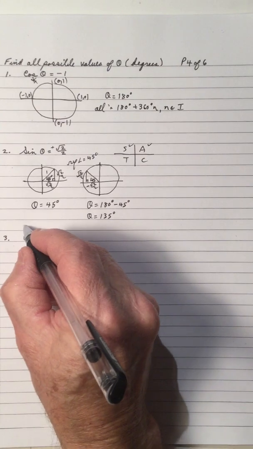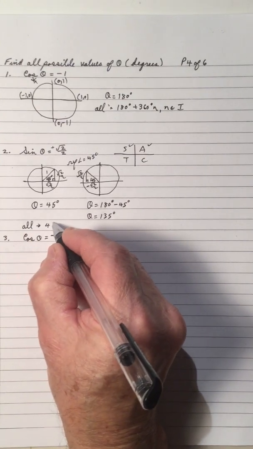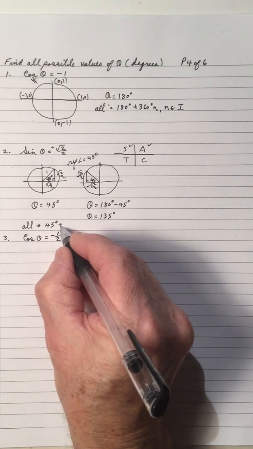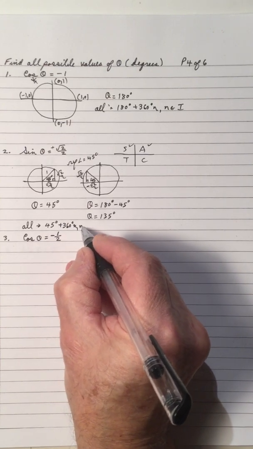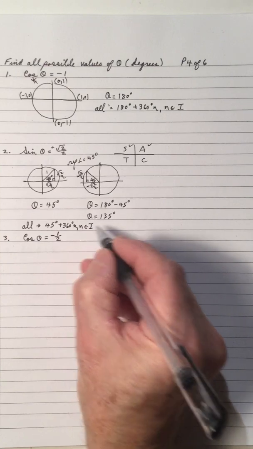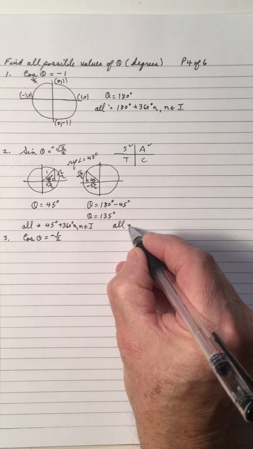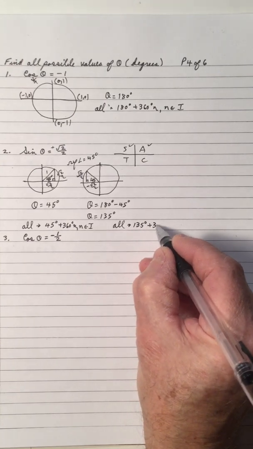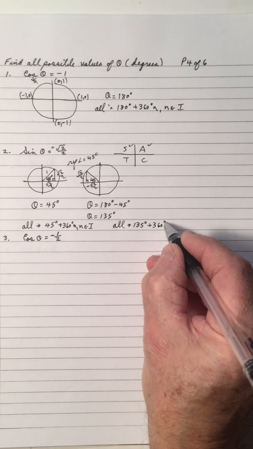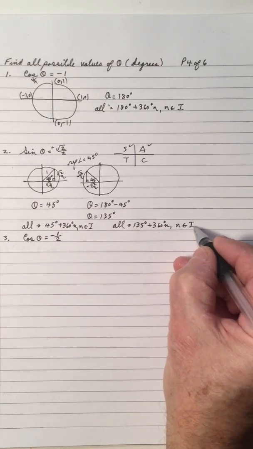So that means all possible values for this one is 45 degrees plus 360n, where n belongs to the integers. And for this one, all possible ones is 135 degrees plus 360n, where n belongs to the integers.